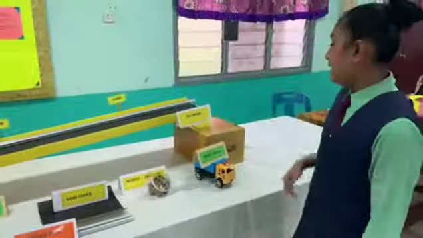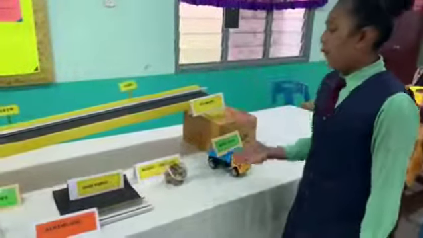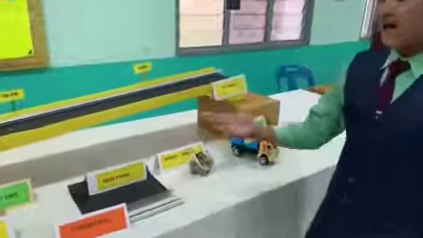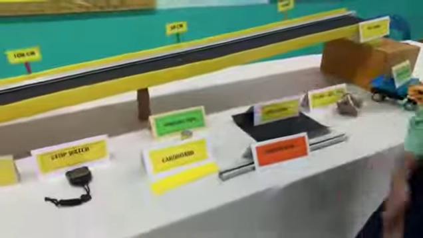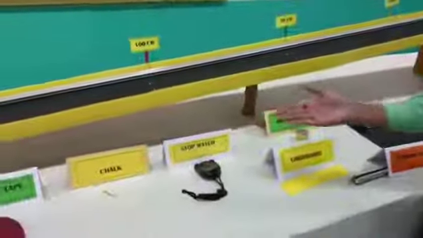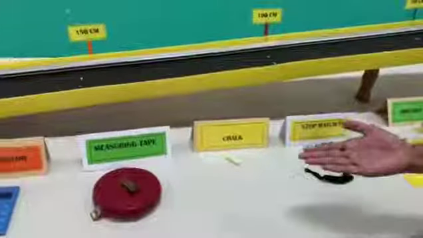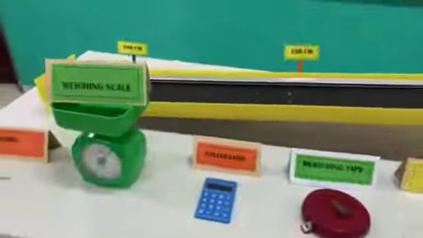Materials needed are model truck, plywood, weight 20 grams per piece, curtain ray, sandpaper, cardboard and adhesive tape. Apparatus needed are stopwatch, chalk, measuring tape, calculator, weighing scale and scissors.